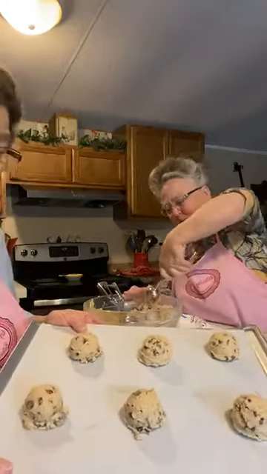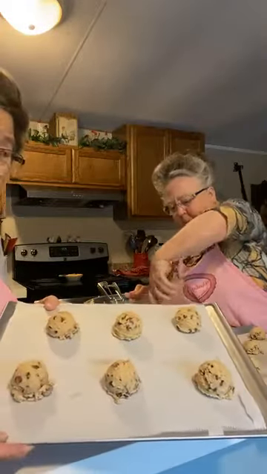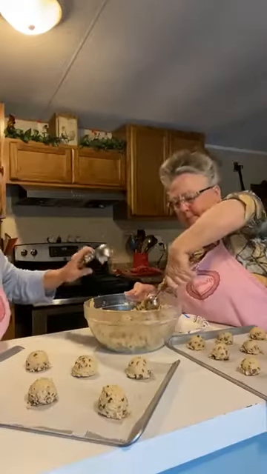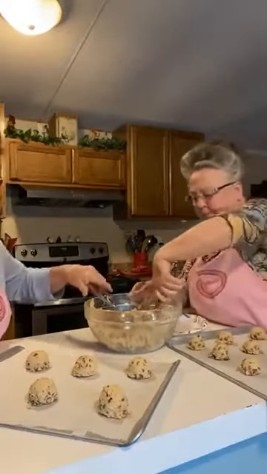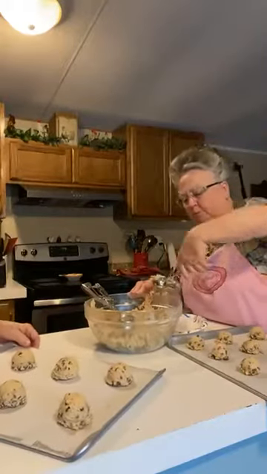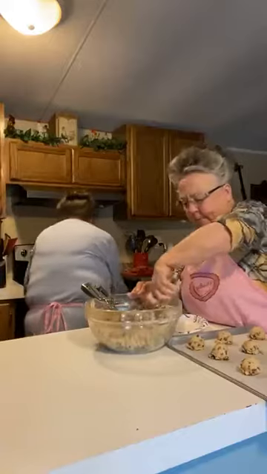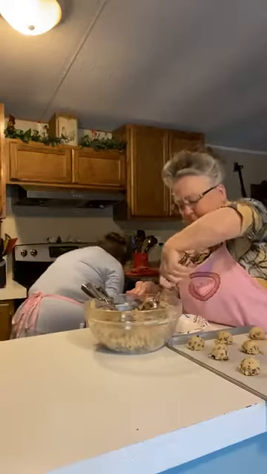Using the big scoop, and these are Pampered Chef cookie sheets too. You've got to leave enough room because that's a big cookie. You say it was 2 inch? This is a 2 inch. That's 3 tablespoons. And this is 2 tablespoons. So that's what I'm using. All right, I'm gonna go ahead and stick these in the oven. Okay. I'm only gonna cook one at a time anyway.